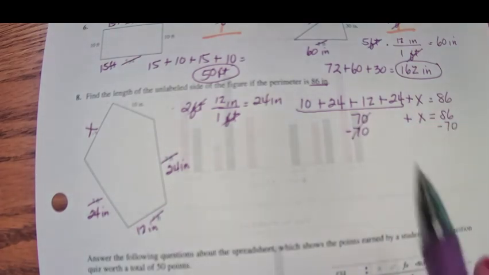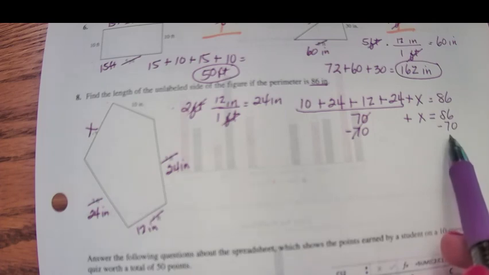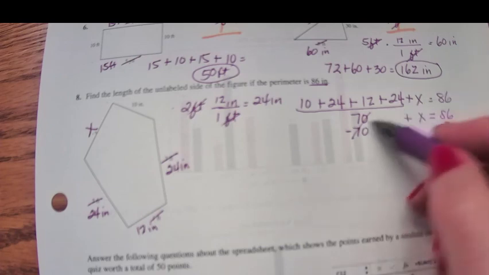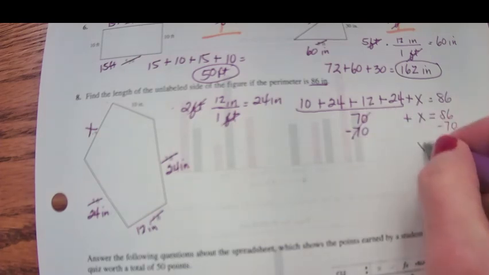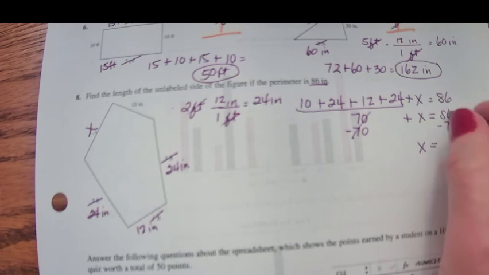Because they will cancel. But whatever I do to one side of the equal sign, I have to do to the other, or they're not equal anymore. So now those are going to cancel. I bring down the x, I bring down the equals, and 86 minus 70 is 16 inches. And that's the length of this side, if the perimeter is going to be 86 inches.